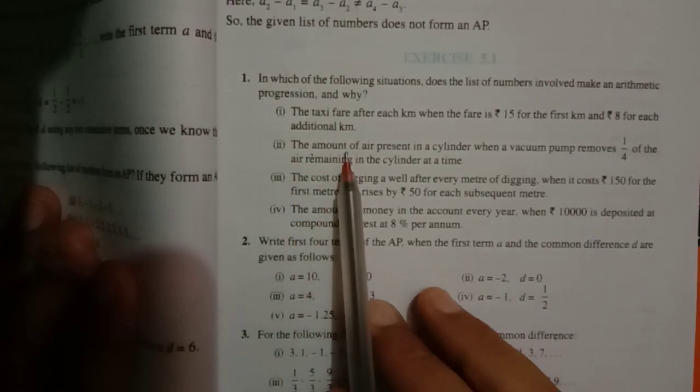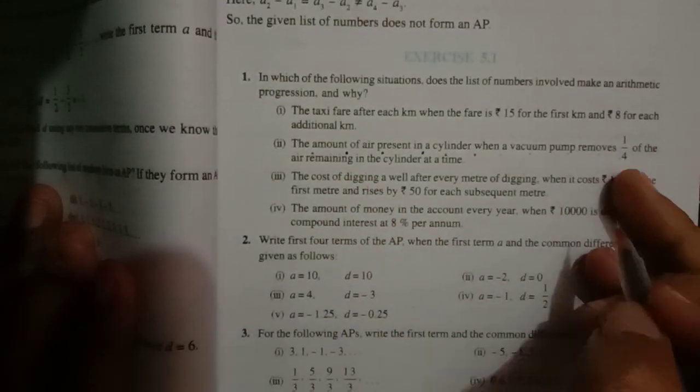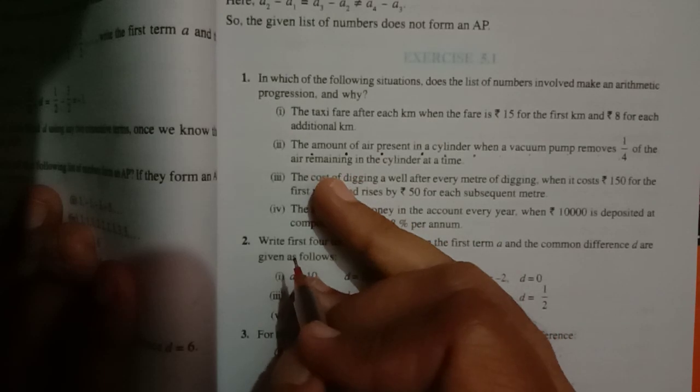Here the next question is, the amount of air present in a cylinder when a vacuum pump removes 1/4 of the air remaining in the cylinder at a time. So the amount of air present in a cylinder, this is regarding a cylinder, and 1/4 of the air remaining in the cylinder at a time.